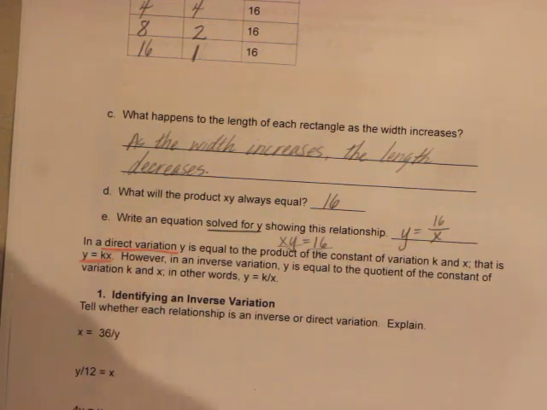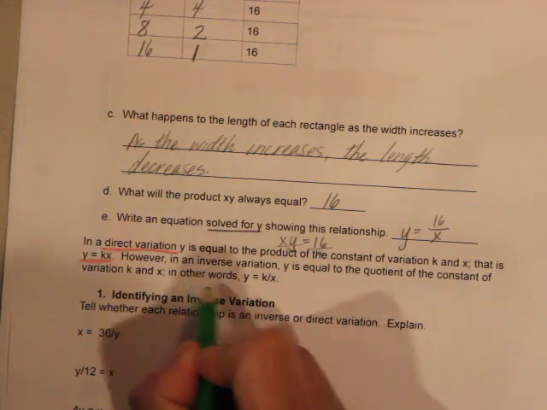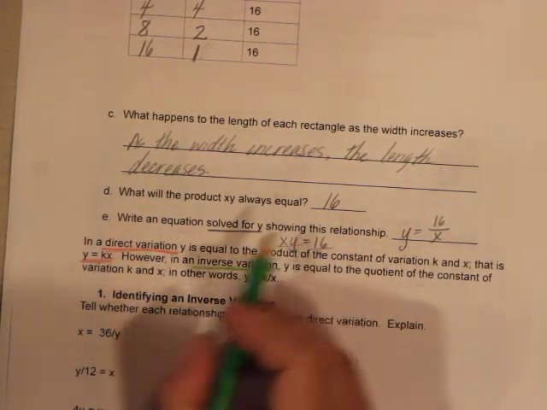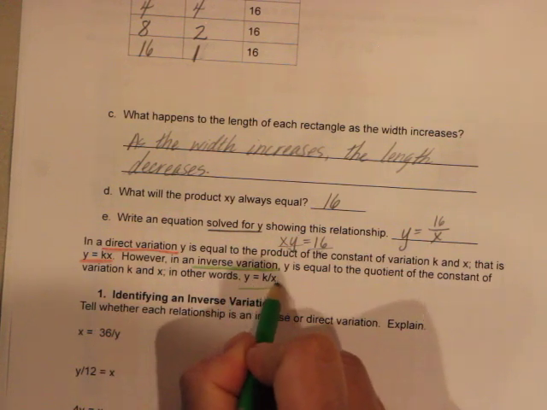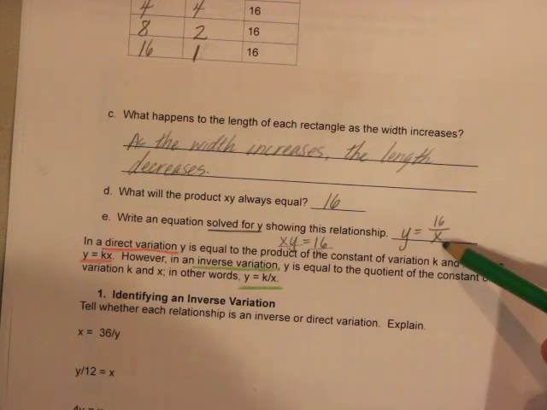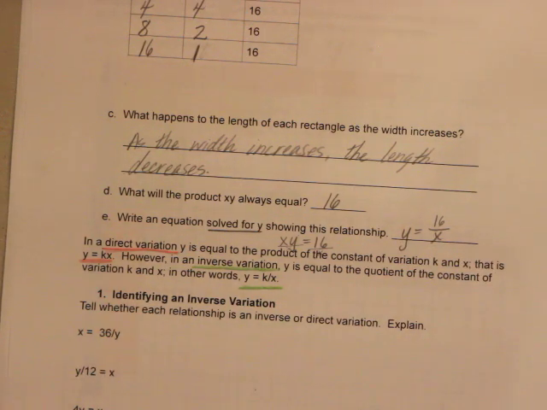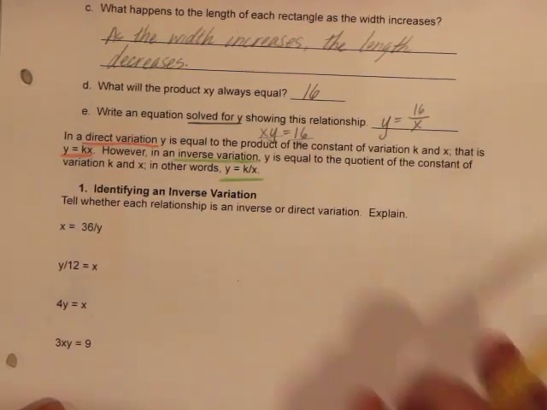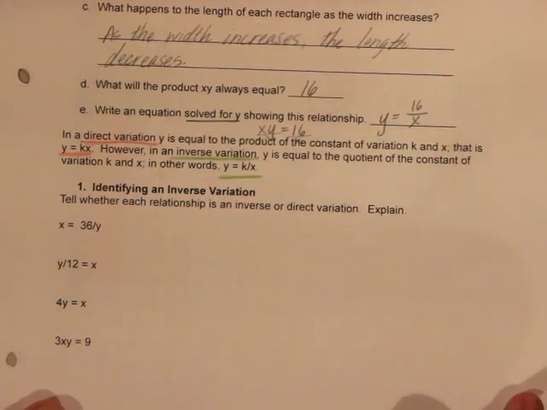However, and this is what we just saw right here, in an inverse variation, here are the words I want to highlight: y equals k over x. Here's k, there's the constant, over x. They're different equations.